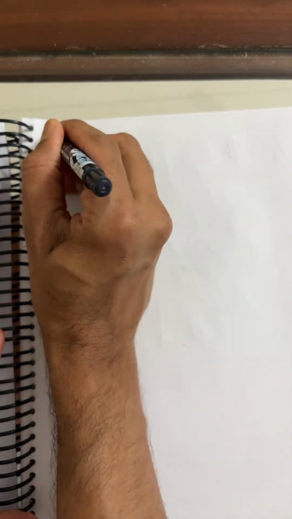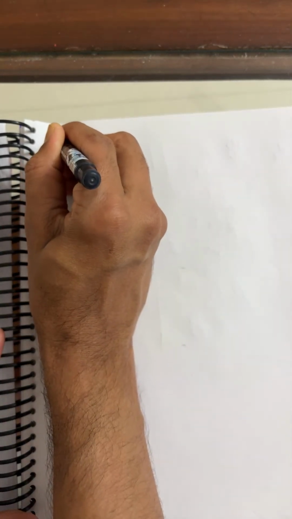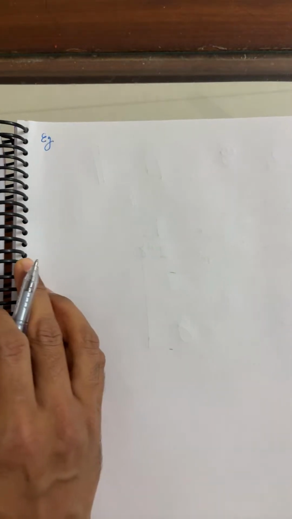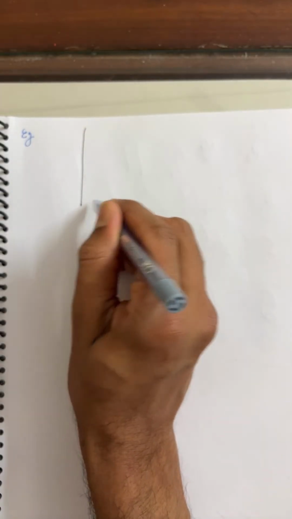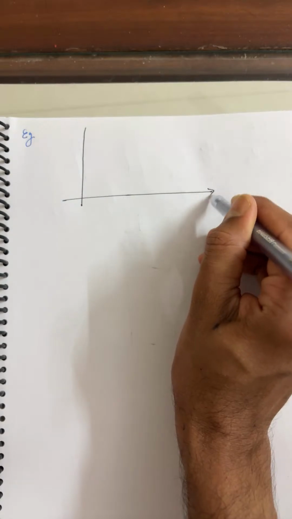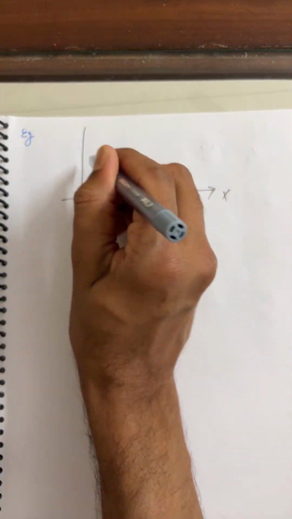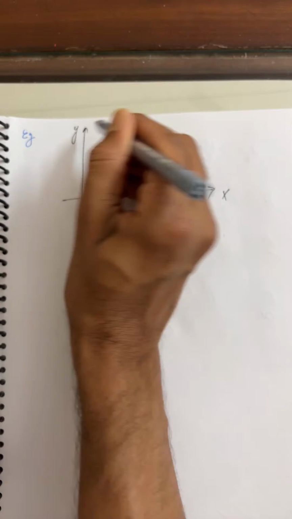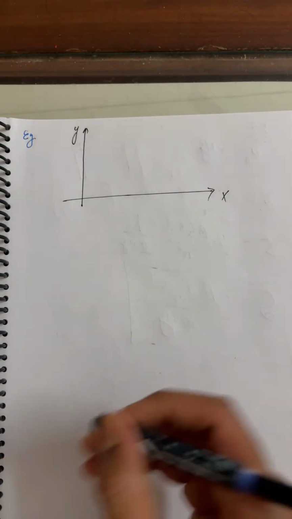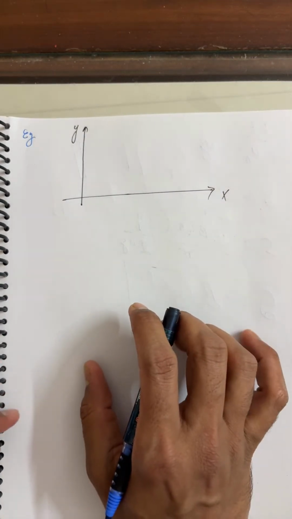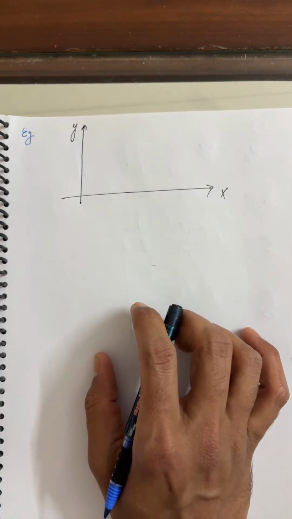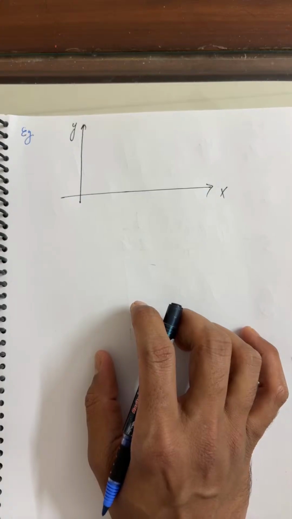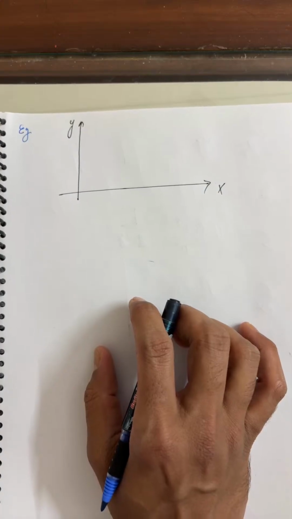What's the question, students? Have a look. This is x and this is y. The figure shows the trajectory of a charged particle with charge q and mass m in uniform electric and magnetic fields.